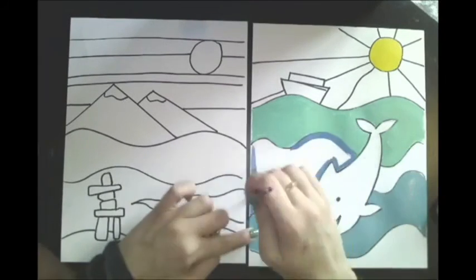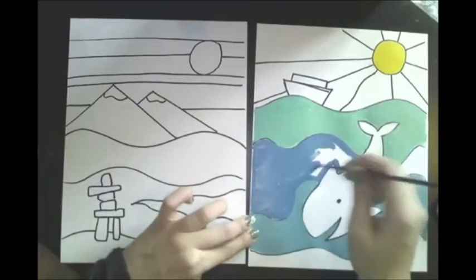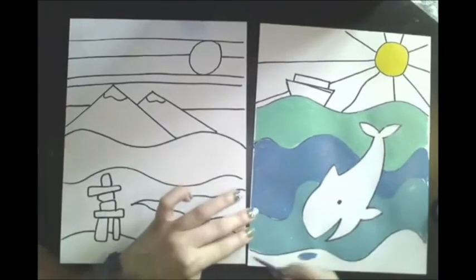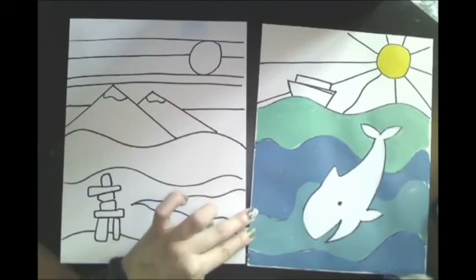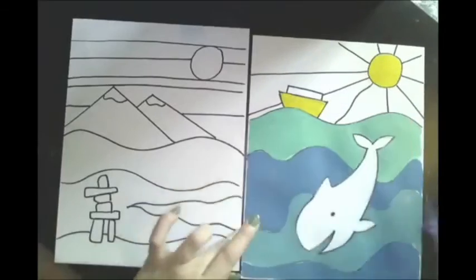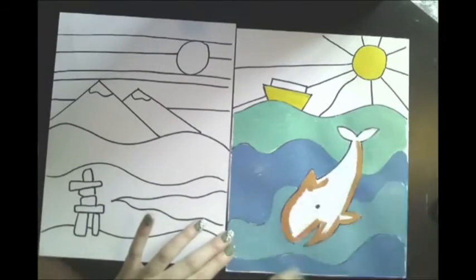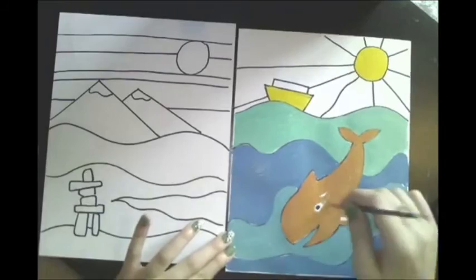If you're painting and your paint is a little bit see-through, if you add a tiny bit of white, it'll help make it look more opaque so that you can't see all those brush strokes. That's what I did to my paint. I added a little bit of white to each color.